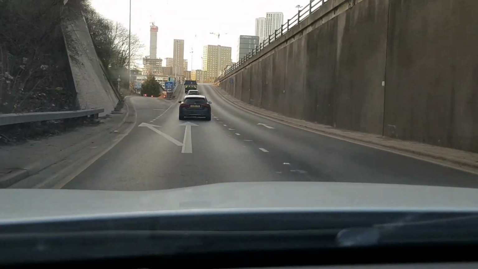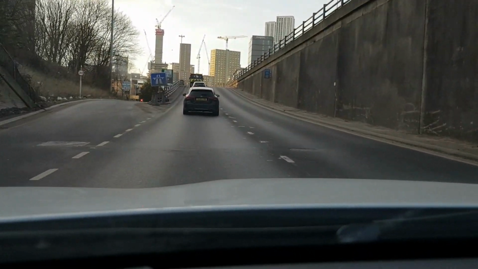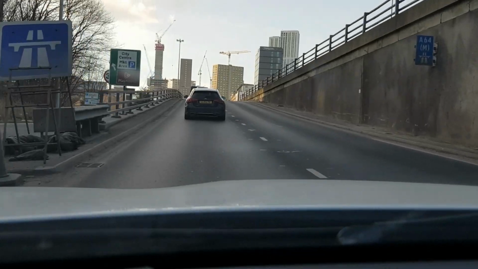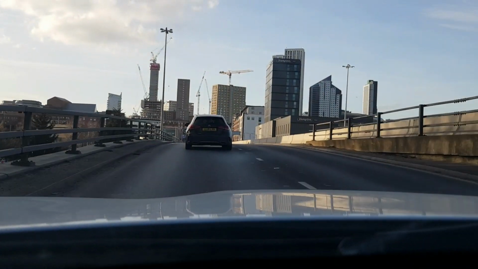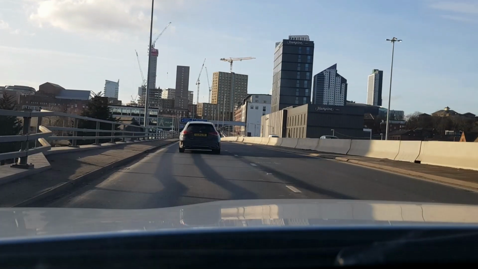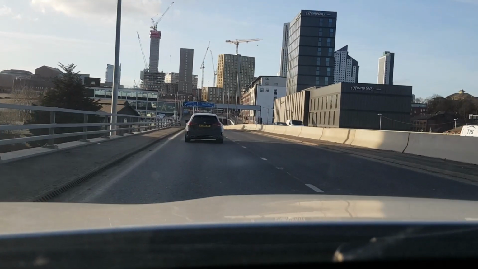I'm going straight on here. As I can see, a little bit of a brow of the hill, so a little bit of a hazard here, so I'm going to slow down just in case the cars do need to brake in front of me quickly. Yeah, it looks clear, and I can carry on with the traffic.